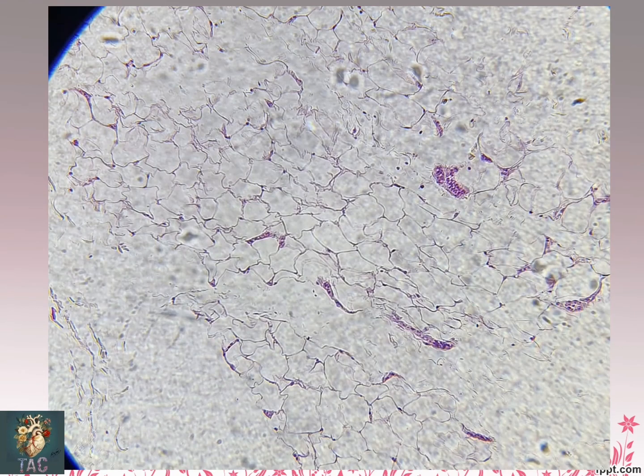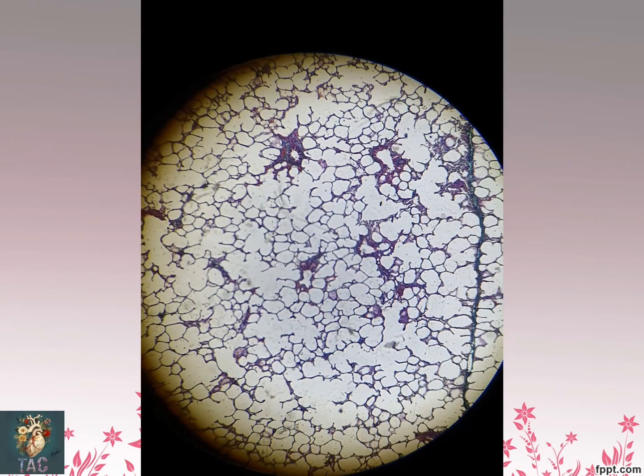This is another slide, a beautiful slide from the connective tissue, that is the adipose tissue. You can see a large number of adipocytes which are present in this area. This is a beautiful slide. The signet ring shape nuclei are pushed towards the side because of the large number of fat globules which are present. So this is the slide for the adipose tissue. Again, a very beautiful slide for adipose tissue. A large number of adipocytes are present in this slide.